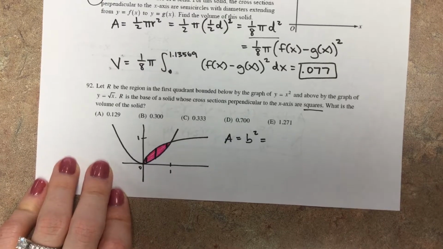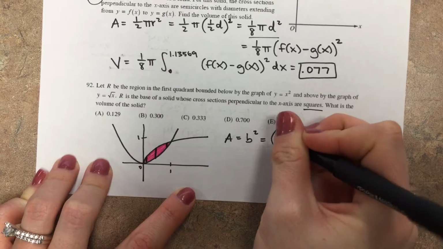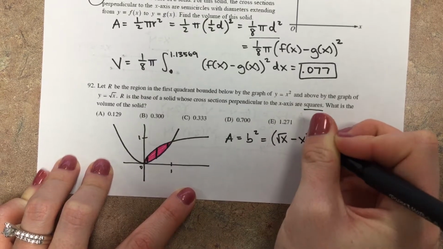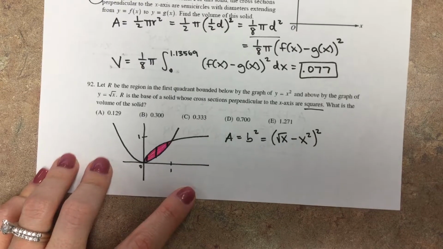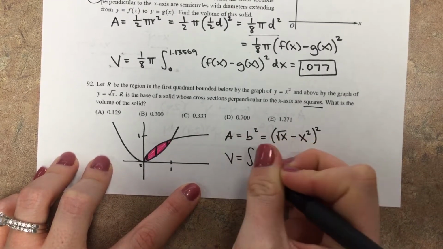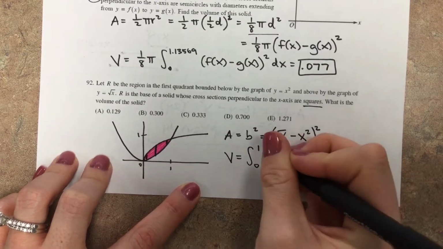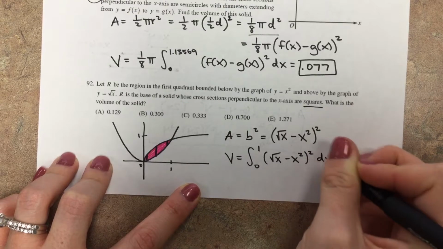Square root of x minus x squared. Good. The upper function minus the lower function. So it's root x minus x squared, quantity squared. Okay, so volume equals, we're going from x equals 0 to x equals 1, and this function right here is our integrand.